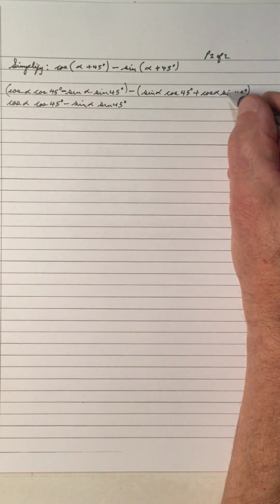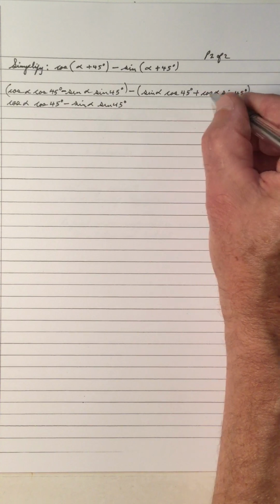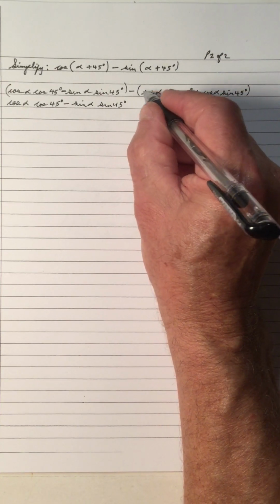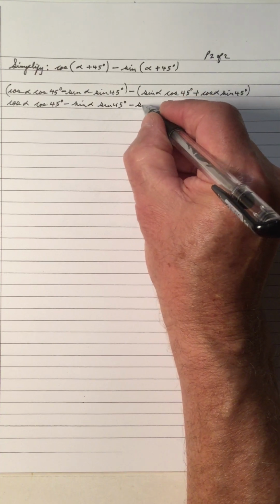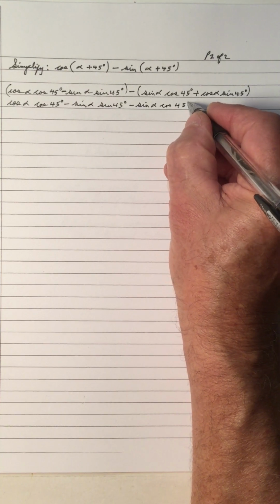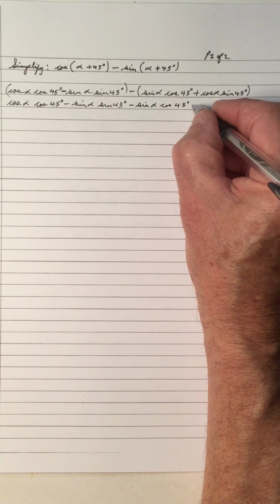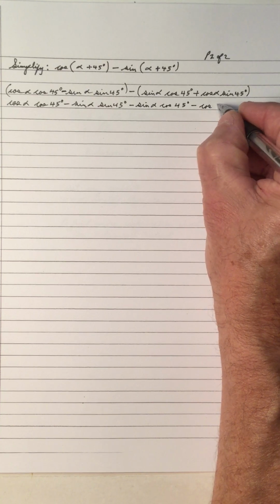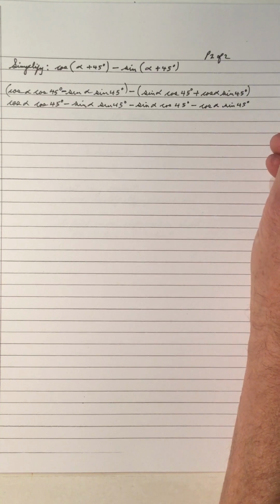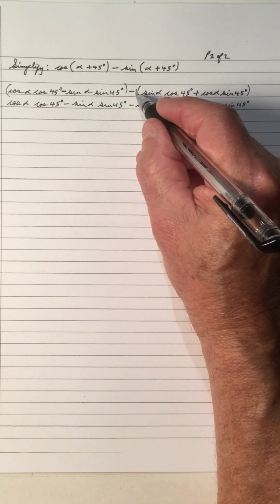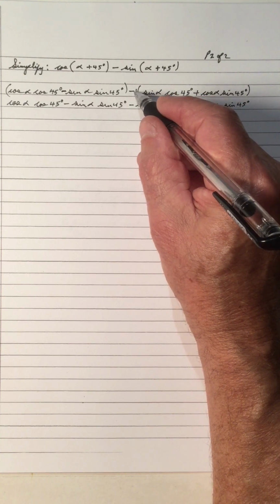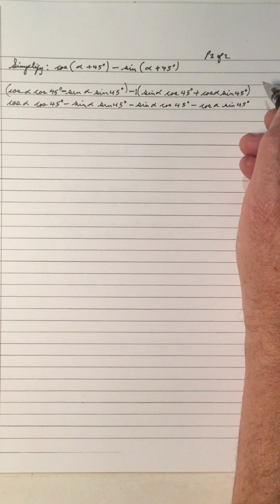When we subtract the second expression, we can add the opposite, so that plus becomes a minus, sine alpha cos 45, and that plus becomes a minus, cos alpha sine 45. Another way is to put a 1 right here and go negative 1 times this positive, which is a negative, and negative 1 times positive, which is a negative.